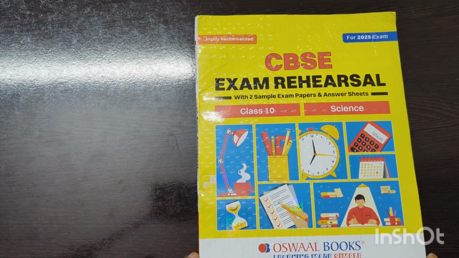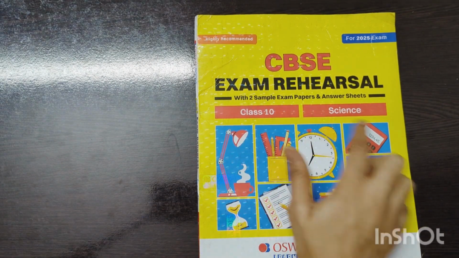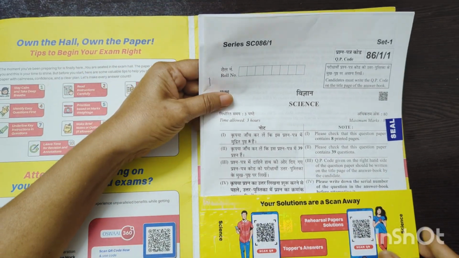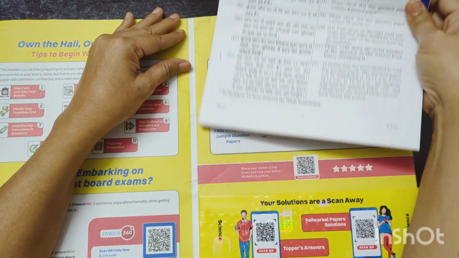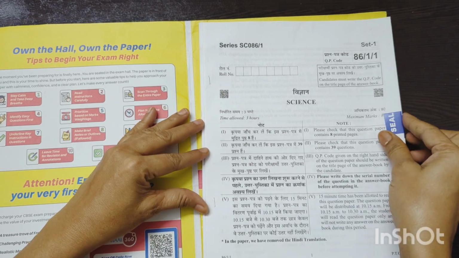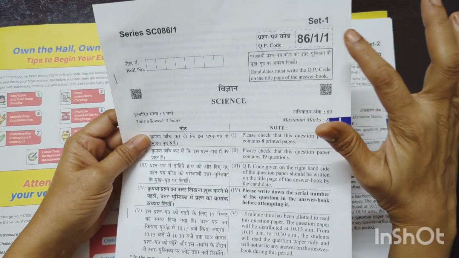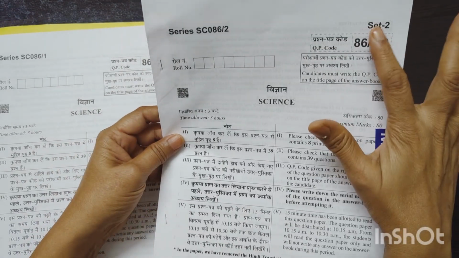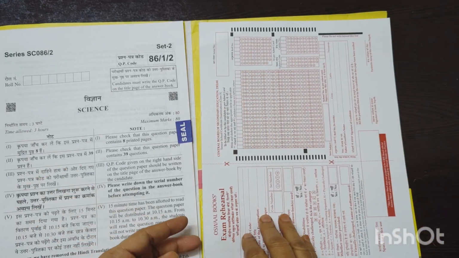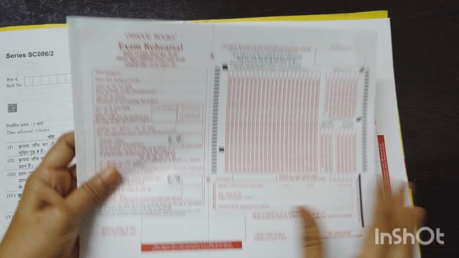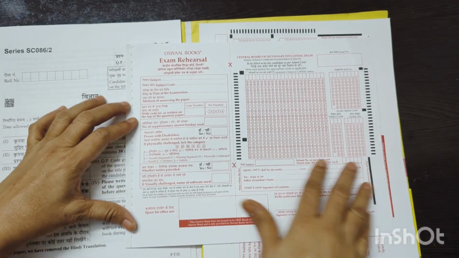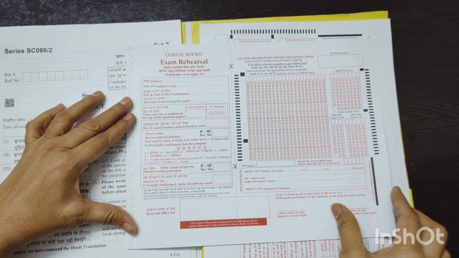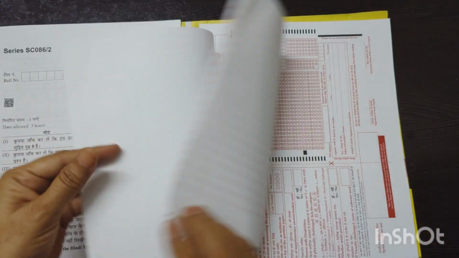So for the final revision of class 10th science, I have received two sealed question papers of science, sample papers of science, set 1 and set 2. Along with that, the writing booklet, exactly the same kind that we get in the examination hall. So this booklet is for exam rehearsal, and for that purpose I'm preparing this video also.